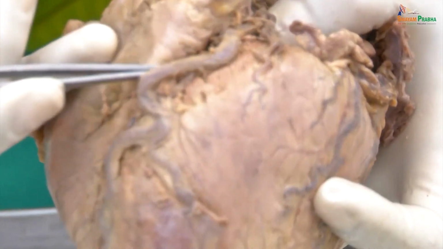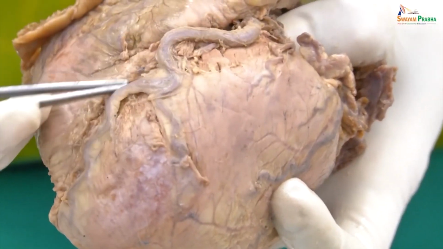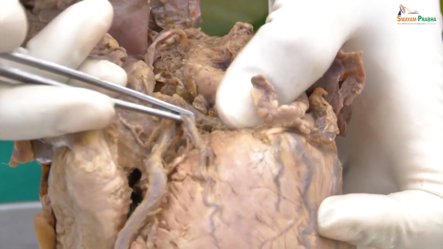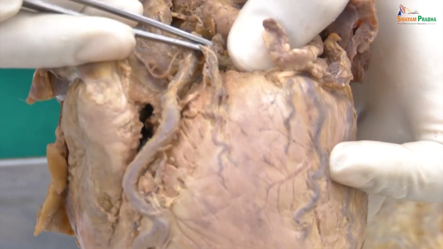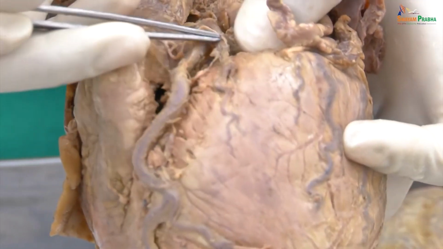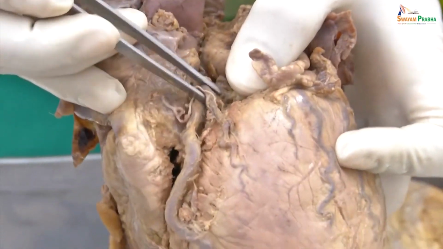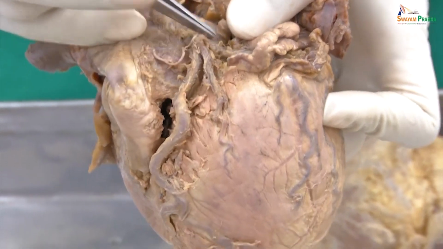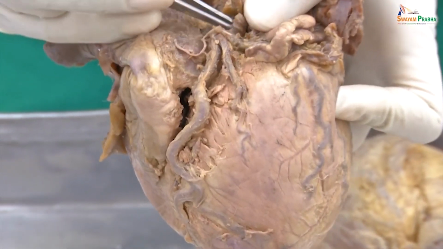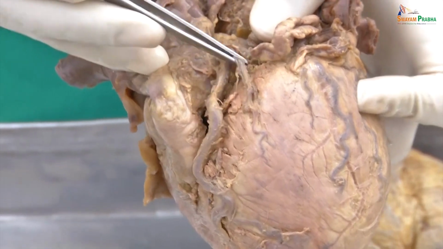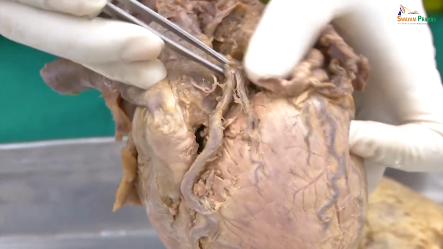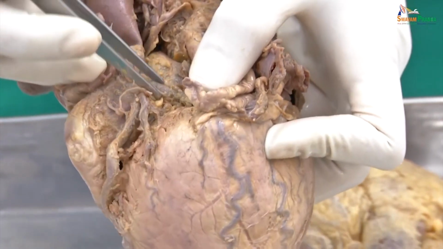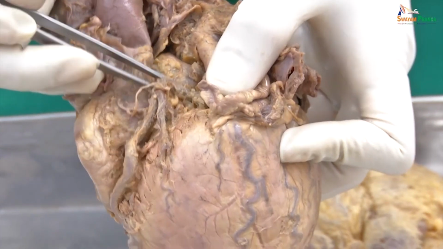This branch which is going to descend down into the anterior interventricular groove is the anterior interventricular artery. You can see one of its branches which is arising close to its origin is the diagonal artery. If this takes its origin from the termination itself, then it becomes a trifurcation for the left coronary. Here it is arising as a branch of the anterior interventricular artery. So, this is diagonal, this is anterior interventricular, and the termination is here of the left coronary.